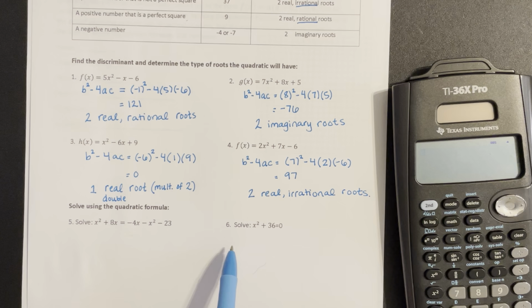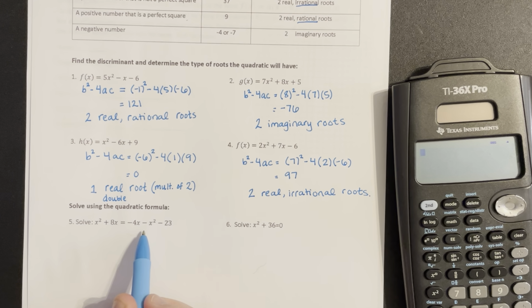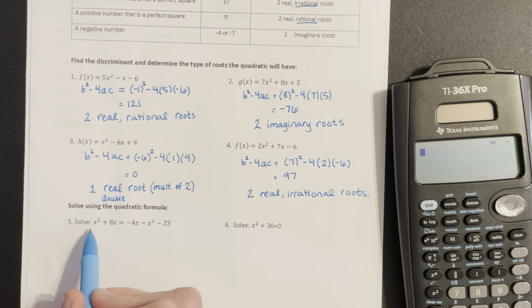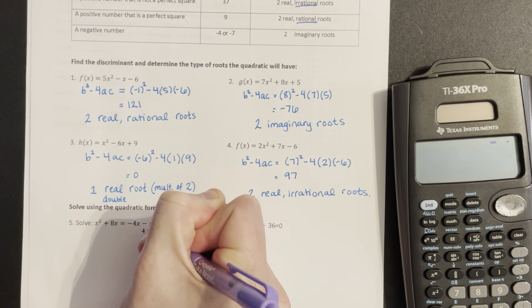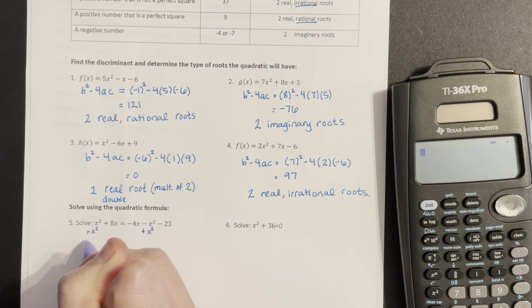And for 5 and 6, we're just going to try to solve these with the quadratic formula. So the first thing I noticed with 5 is that we have a quadratic where it's not equal to 0. So I'm going to move things over so that it is equal to 0 because I like a positive x squared. So if I add x squared to the left, that has something to combine with.